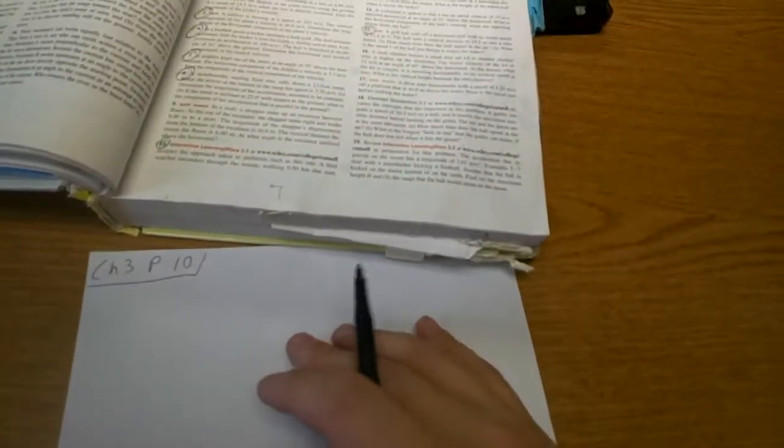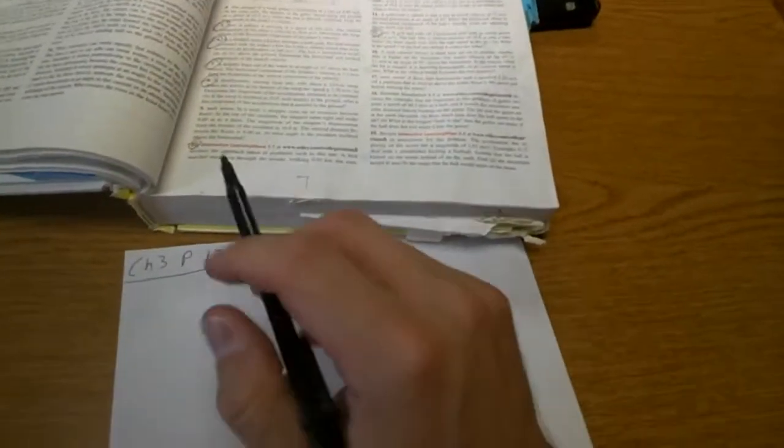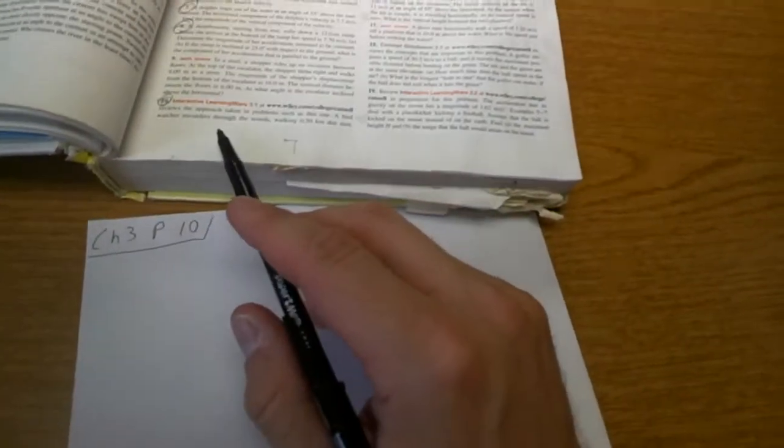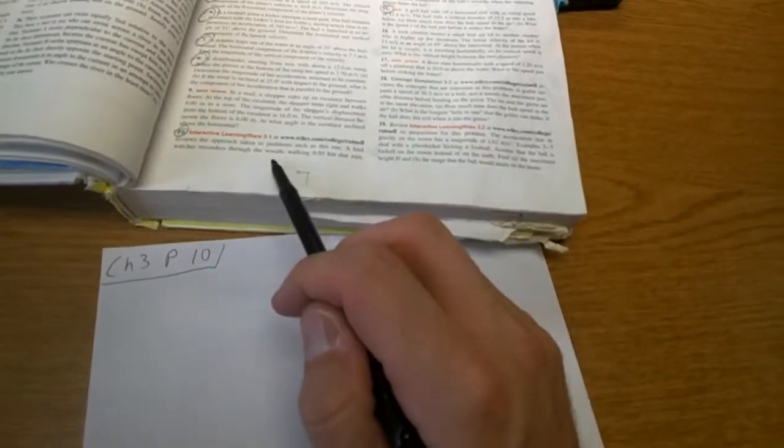This is Chapter 3, Problem 10. This is a good review of components and how you add vectors using their components. We've got a picture here of a bird watcher meandering through the woods.